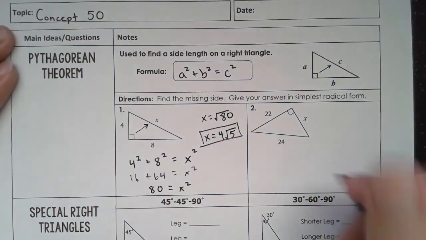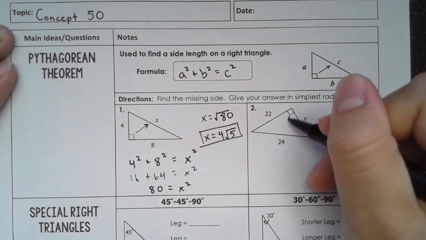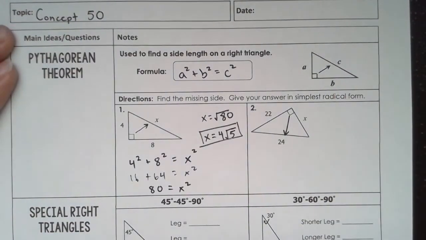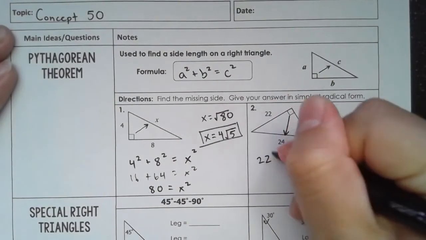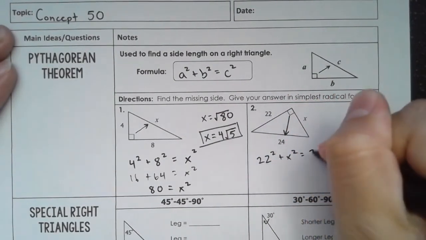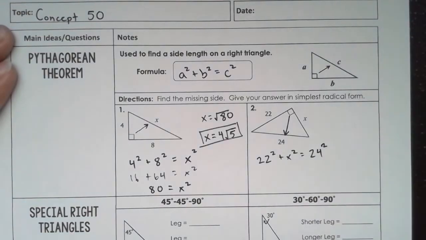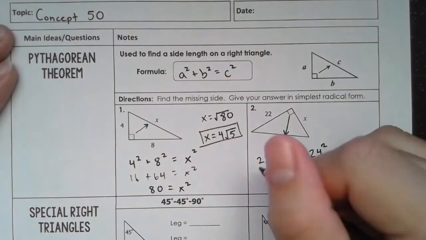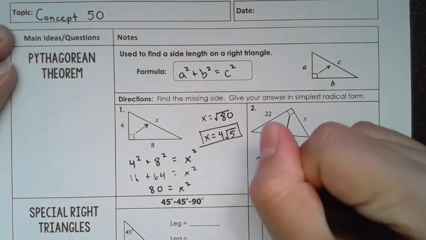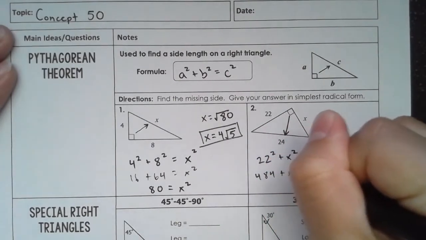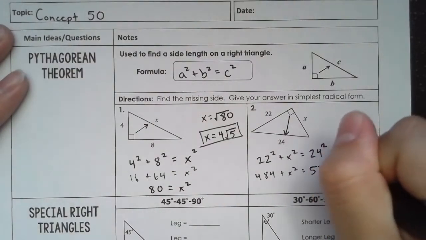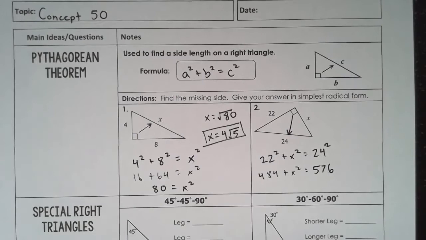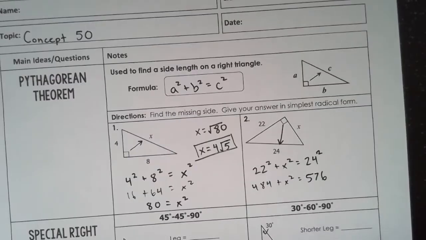The next one, identify what your hypotenuse is. In this case, c is given, so I have 22 squared plus x squared is equal to 24 squared. 22 squared, you're going to get 484, plus x squared. 24 squared, you're going to get 576, and then subtract 484 from both sides.